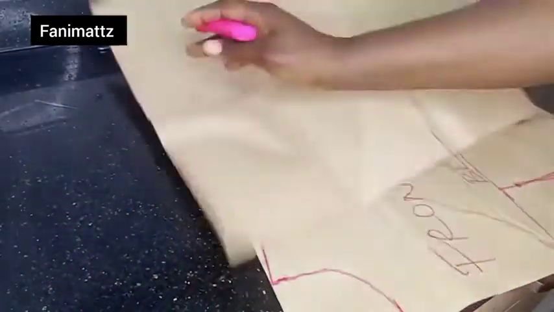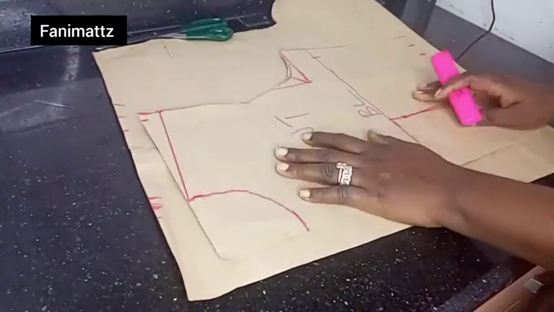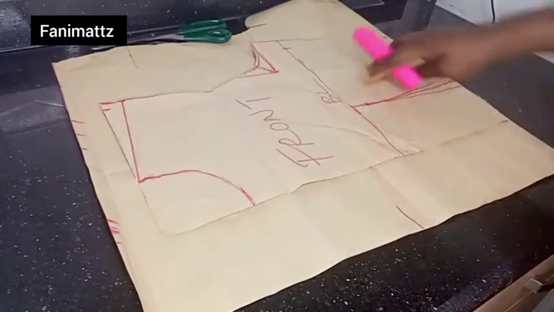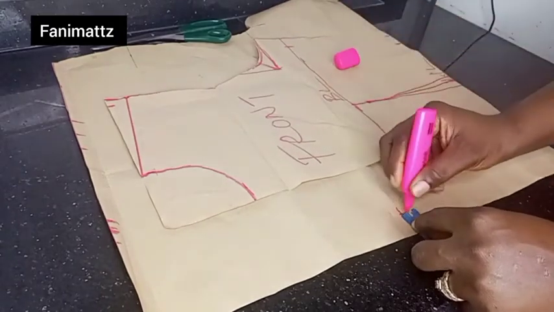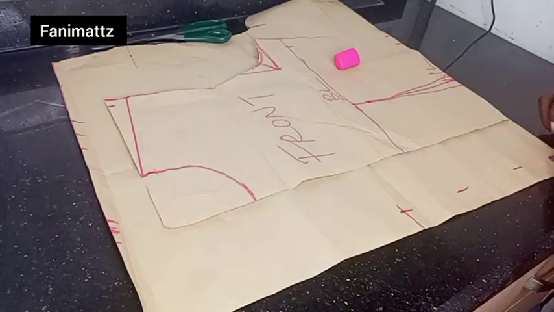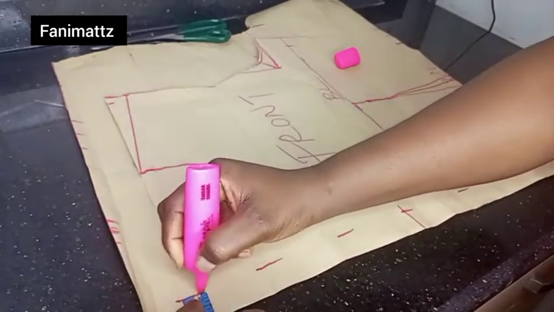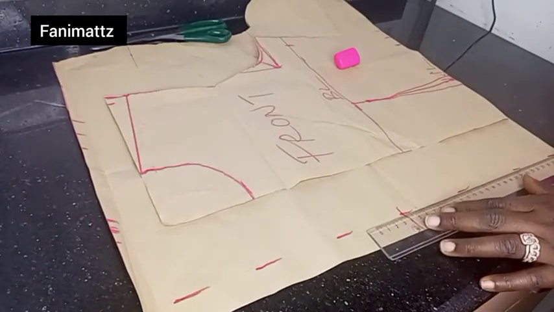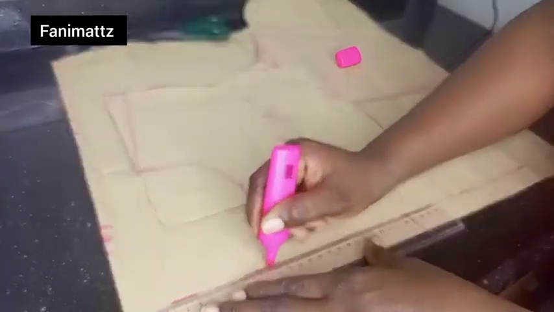So I'm just going to bring my pattern like so, and I'll place this front block on top of my pattern like so. So before I do this, I'm going to mark 1 inch for my zipper allowance. You can decide how many inches you want to use for your zipper allowance. You can use 1.5, you can do 2 inches, but it shouldn't be more than 2 inches. For my simple tops like this, I love to use 1 inch for my zipper allowance. So I'm just going to mark this all the way up like so.